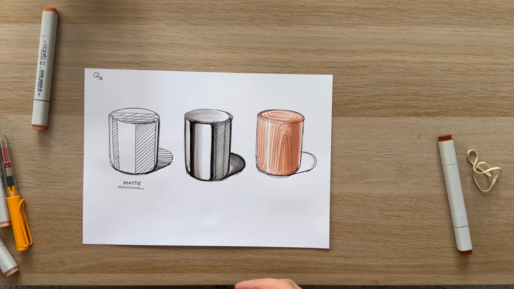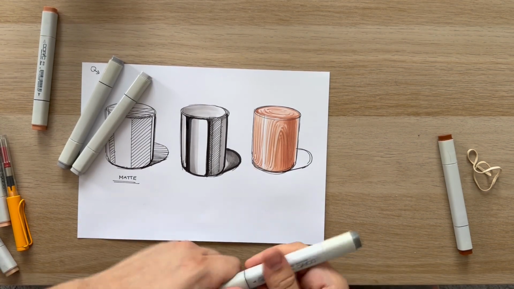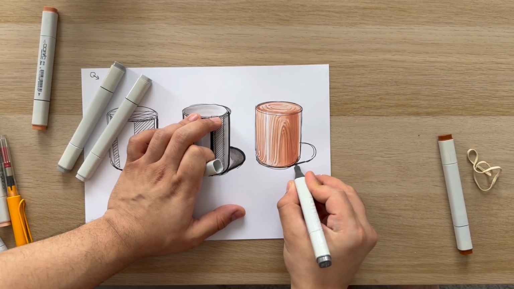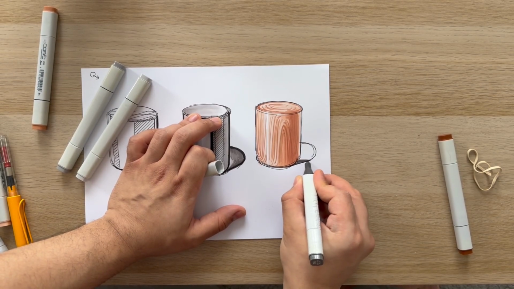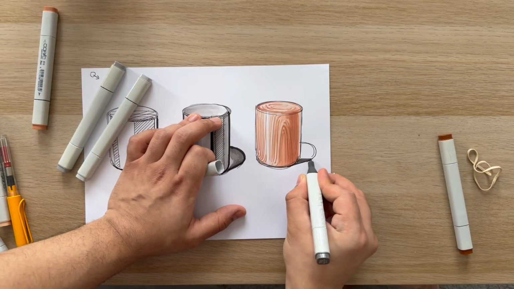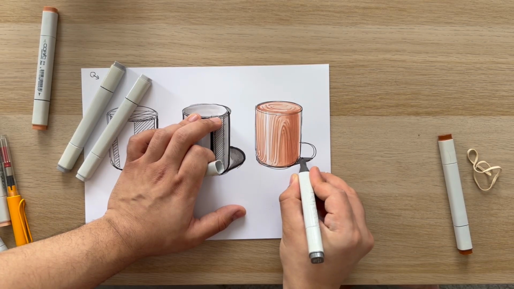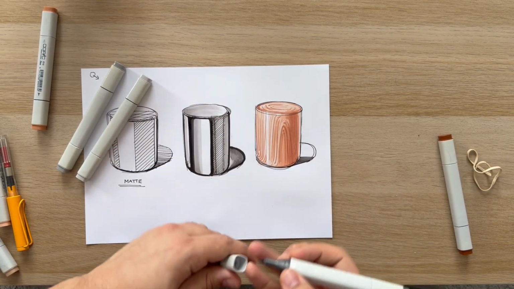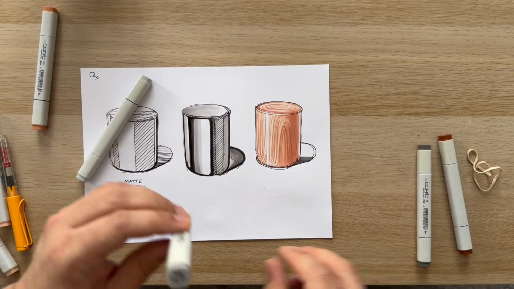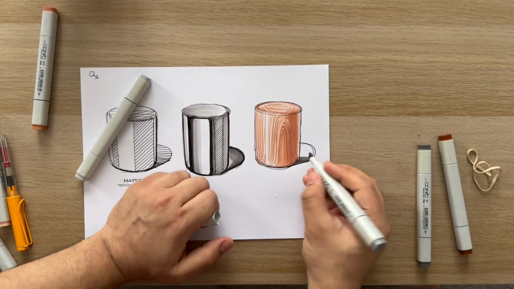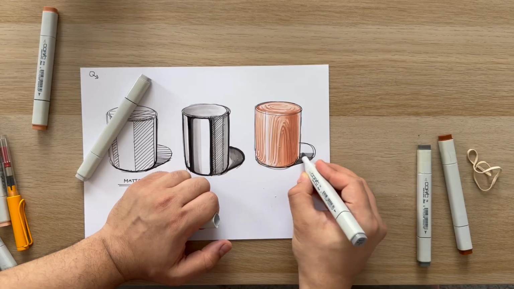This time we're rendering the shadow with markers instead of making a gradient with the fine liner. And the markers will produce a softer gradient and a softer shadow as well. So these are just two different looks. It's not like one is better than the other or anything. There's just two different ways of making good shadows with gradients in them.